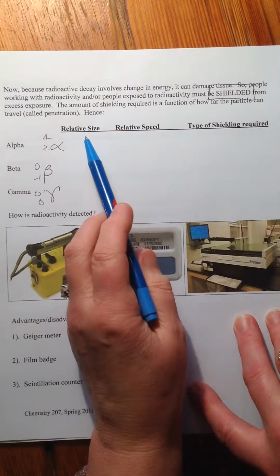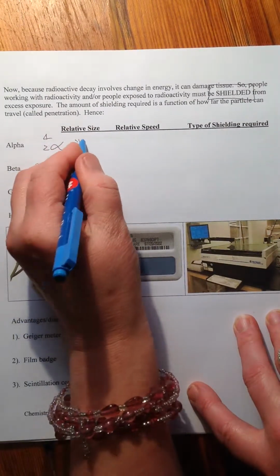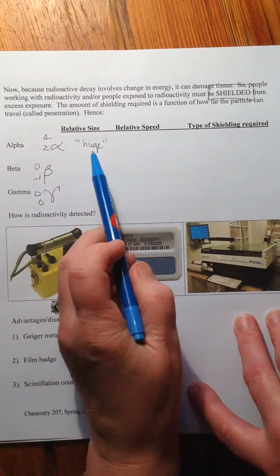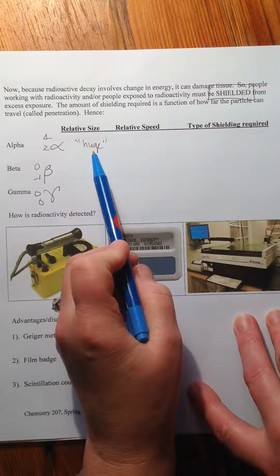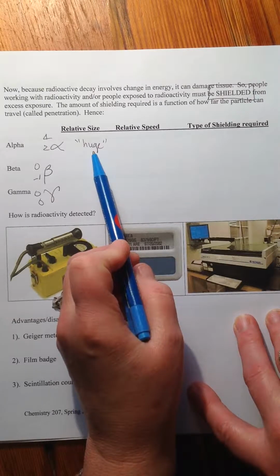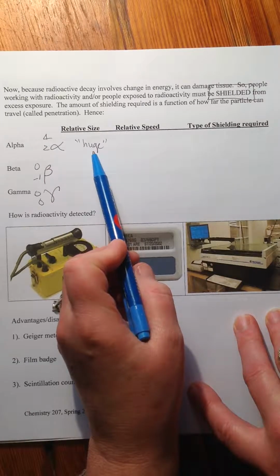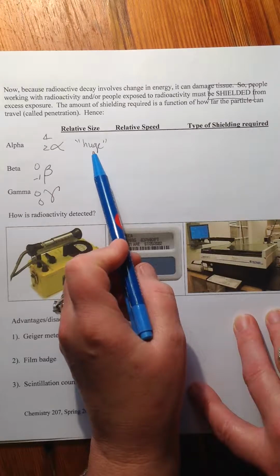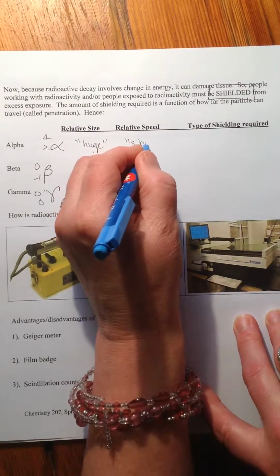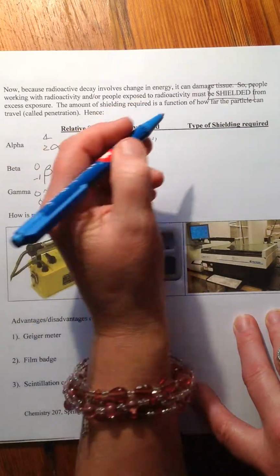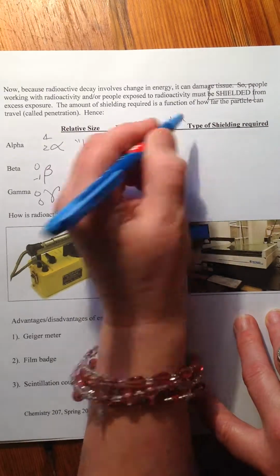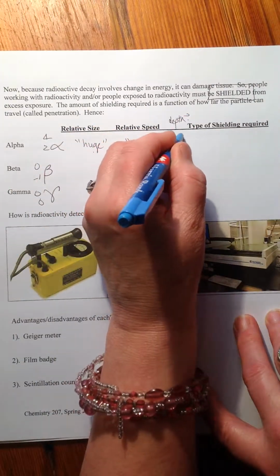In the grand scheme of things, the relative size of the alpha particle is that it is huge. So you can think of the alpha particle, envision somebody throwing a shot put or a bowling ball. Gigantic, huge, heavy particle. In general, how far and how fast can somebody throw a shot put or a bowling ball? Well, most people, most of the time, can't throw it very far. Your relative speed is slow. Its penetration depth, it's called penetration depth, is very shallow.